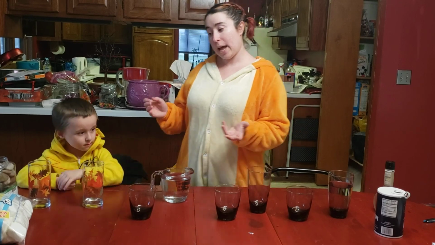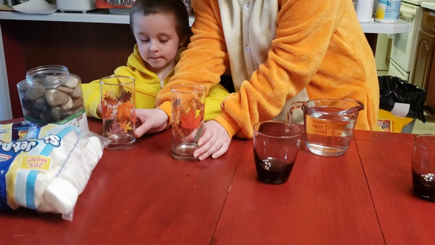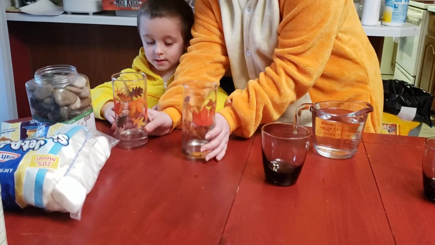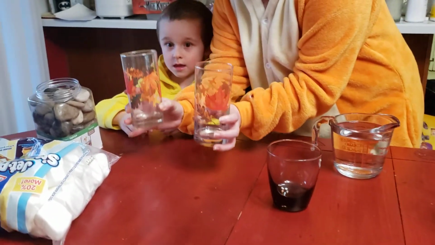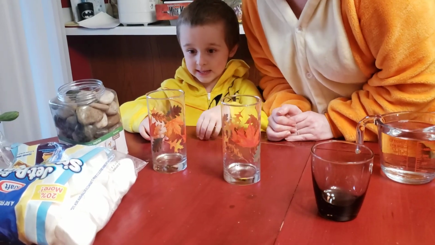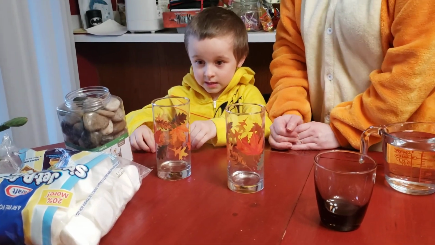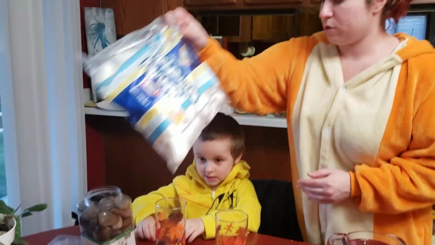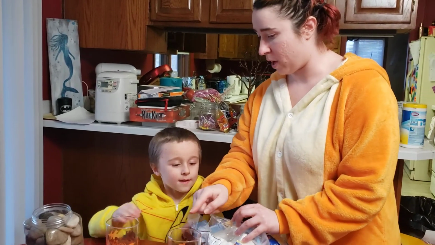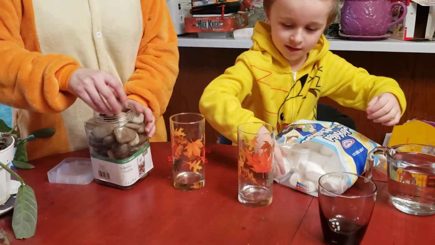So right here I have two glasses. Now these glasses are the same glasses. So right now they weigh the same amount, so they have the same density. But what we're gonna do is fill one of them with marshmallows and one of them with rocks, and then we're gonna see which one weighs more. So Merlin, could you fill this one with marshmallows? And I'll fill this one with rocks.